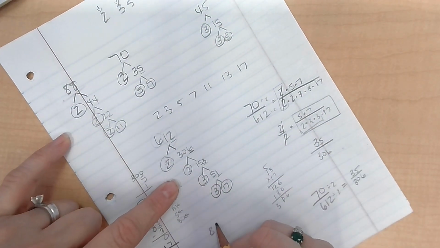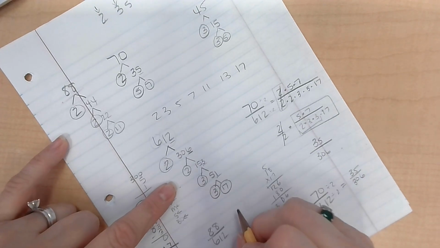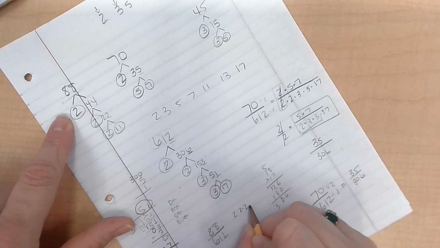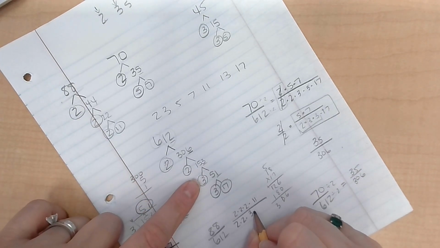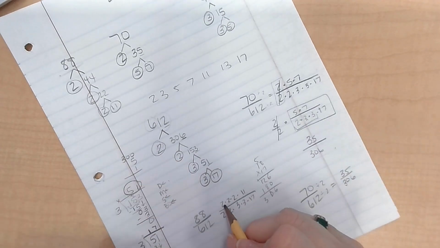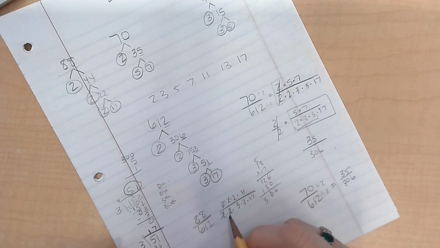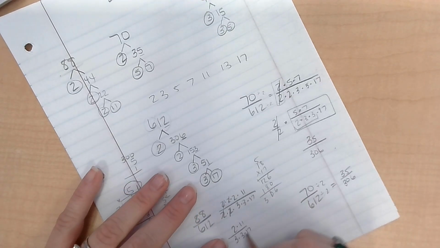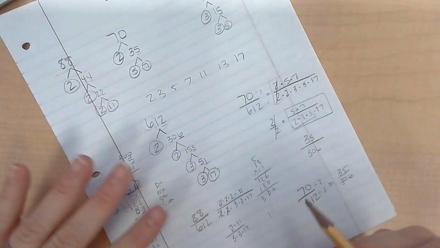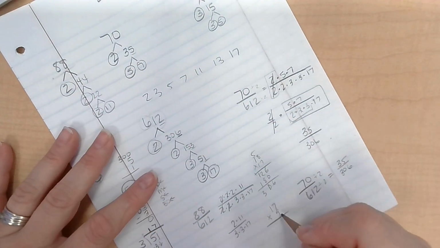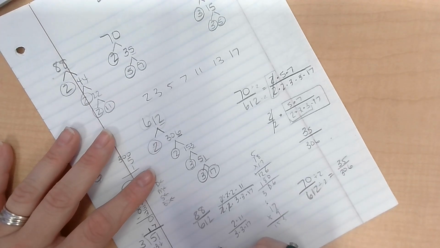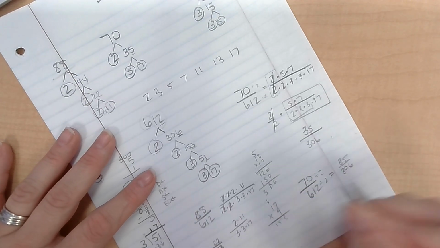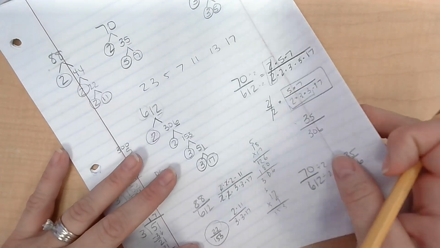Let's do 88 over 612. This would be 2 times 2 times 2 times 11. And this one would be 2 times 2 times 3 times 3 times 17. Cross, cross, cross, cross. And now I have 2 times 11 and 3 times 3 times 17. 17 times 9. Oops. Wrote faster than I spoke. 17 times 9 would be 153. So 22 over 153. Okay, so this is going to be the smallest I can get it.